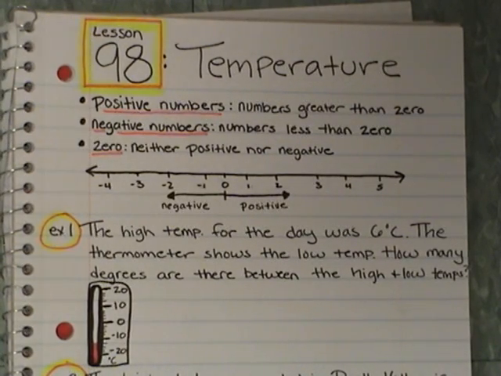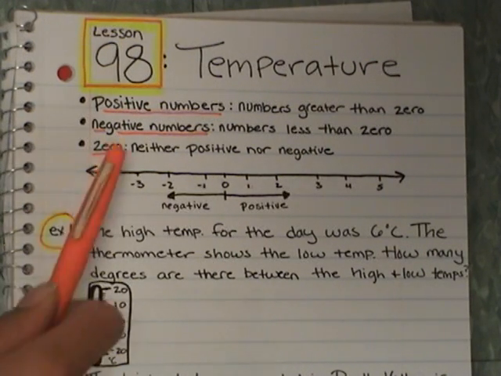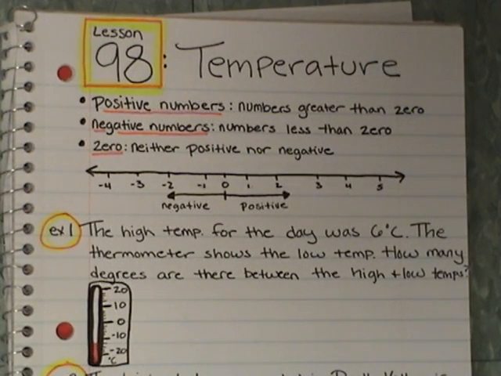Alright, so tonight's lesson is lesson 98, and we're talking about temperature on a thermometer and on a scale. So first off, we're going to talk about positive numbers, and we all kind of know this. Positive numbers are numbers that are greater than 0. Okay, they're not 0, but they're greater than 0, so pretty much starting at 1.